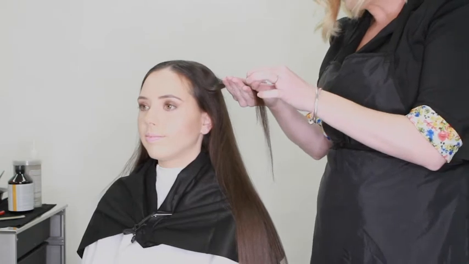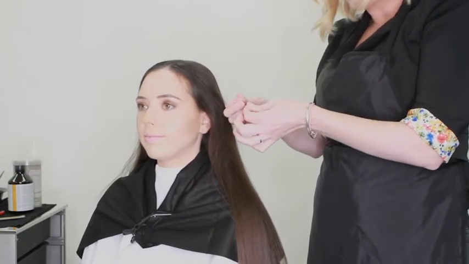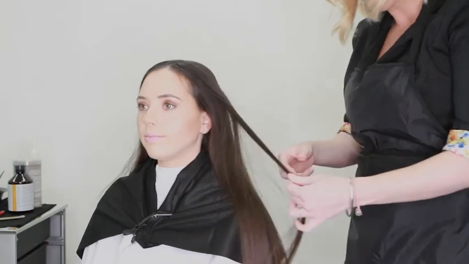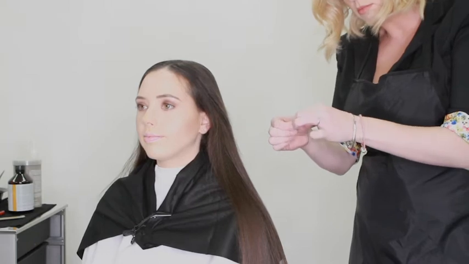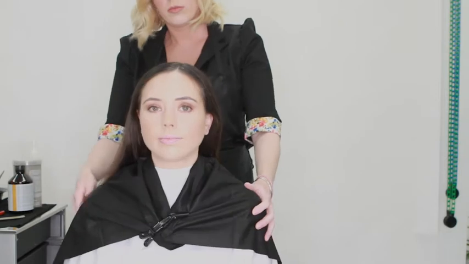What I then like to do to work out what kind of treatment I need to do is an elasticity test. I grab a small piece of hair and I pull on it. I'm doing this in two different areas. I do this one closer to the roots and then one closer to the ends. If it breaks, I need protein. If it doesn't break, I need more moisture.